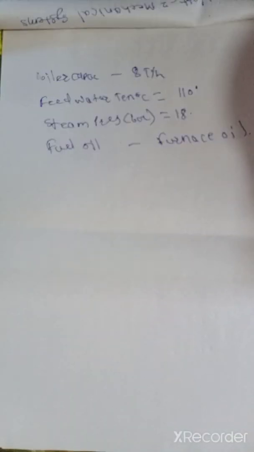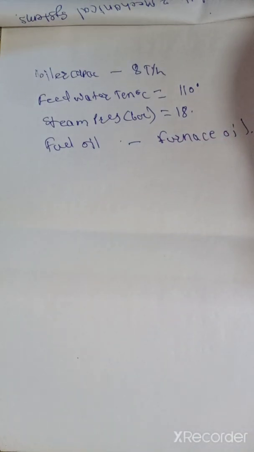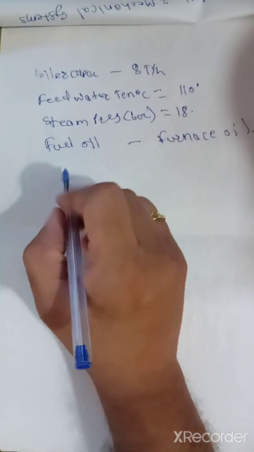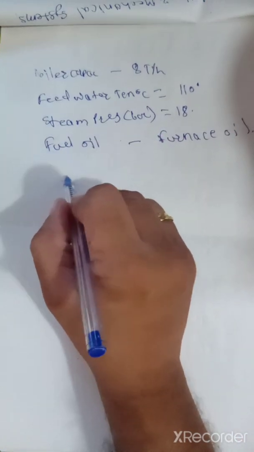The thermal efficiency of the boiler was measured and calculated by the indirect method using a flue gas analyzer and data logger. The result is summarized like this: thermal efficiency is equal to 81%.